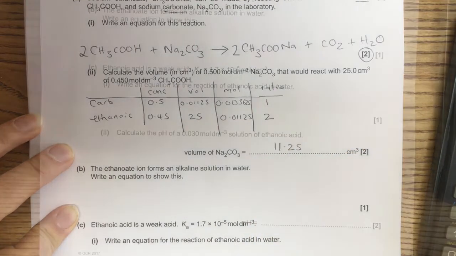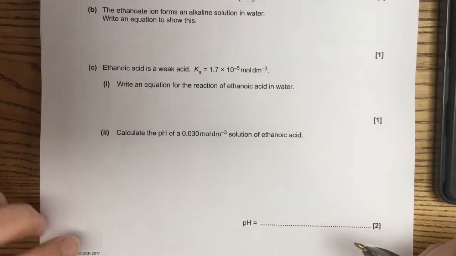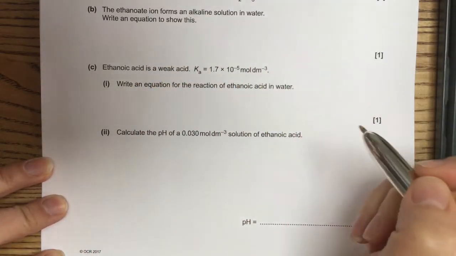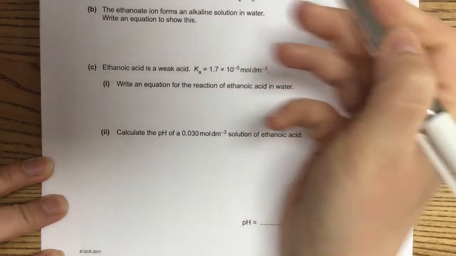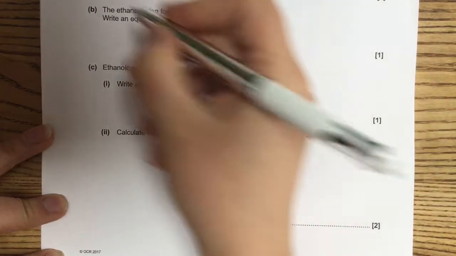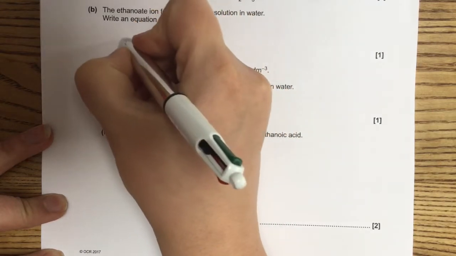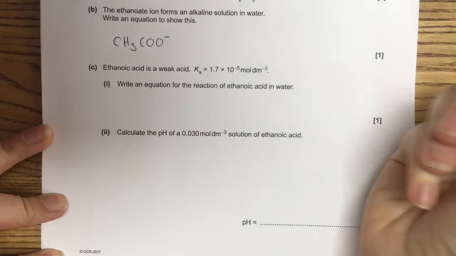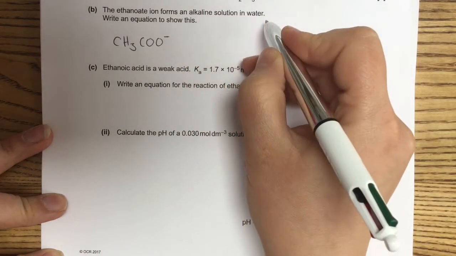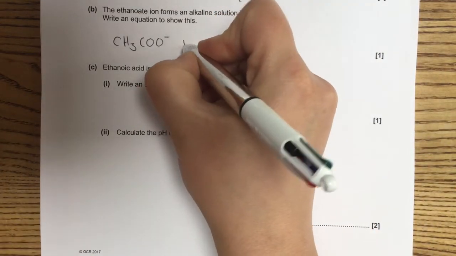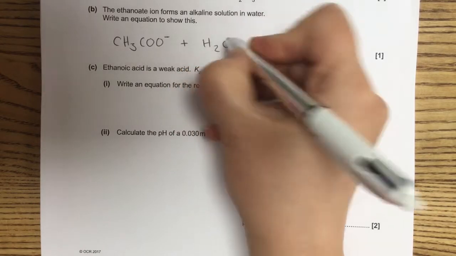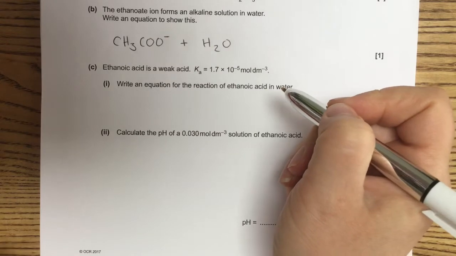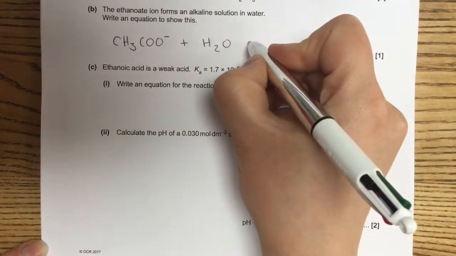centimetres cubed. Moving on to part B, it says the ethanoate ion forms an alkaline solution in water. Write an equation to show this. So if we write the formula for the ethanoate ion, CH3COO minus, reacting with water, plus H2O, we know that it's going to form an alkaline solution, which would suggest we've got some hydroxide ions in there.